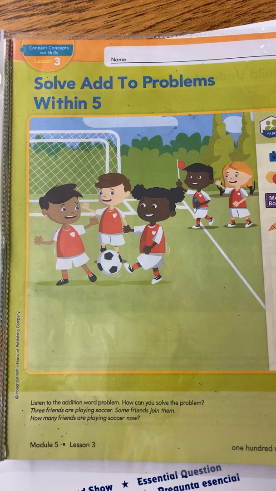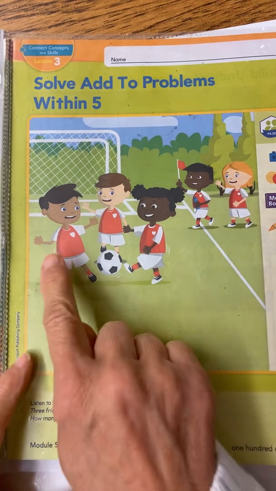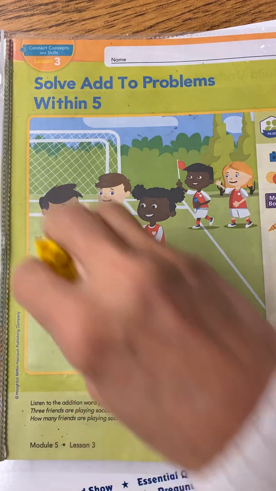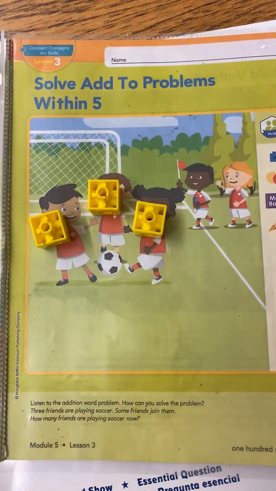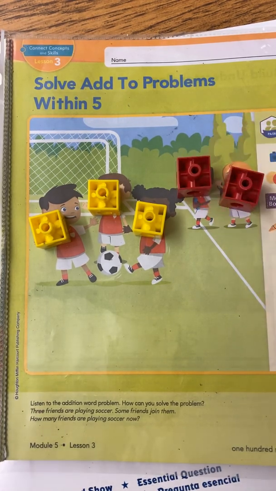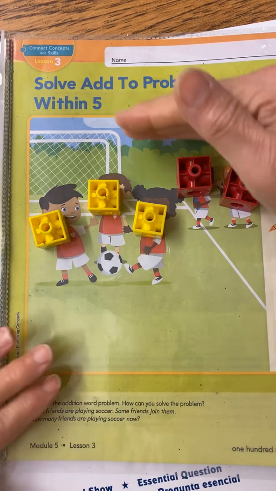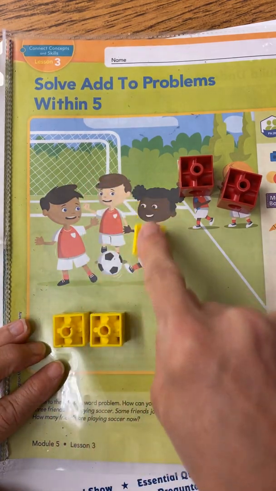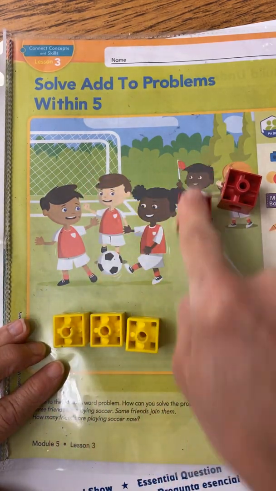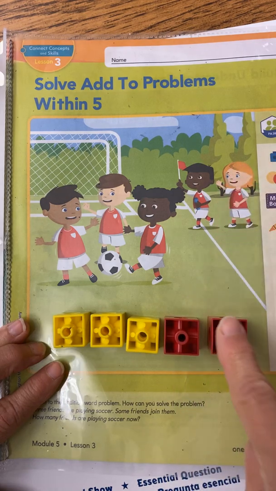Good. We can count. Let's use our blocks on top here. 1, 2, 3 of them are playing soccer. 2 are coming to join in. How many do we have now all together? So we have to count all of these. Ready? 1, 2, 3, 4, 5.